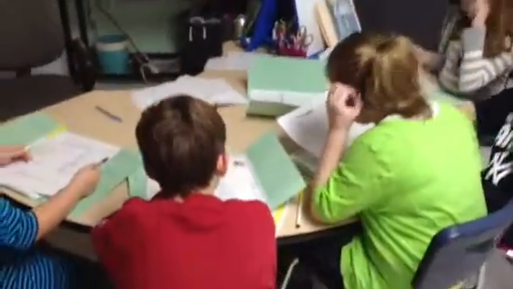Each pod makes its own special sounds. Stop and think aloud as you come to something.